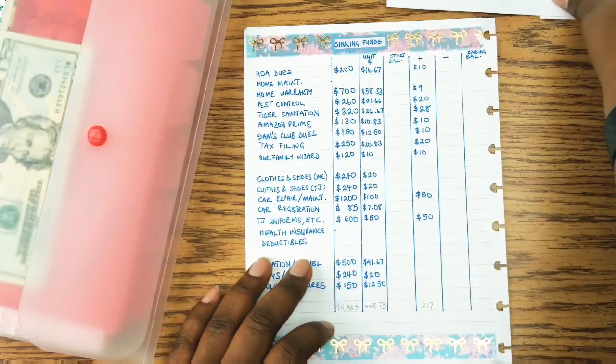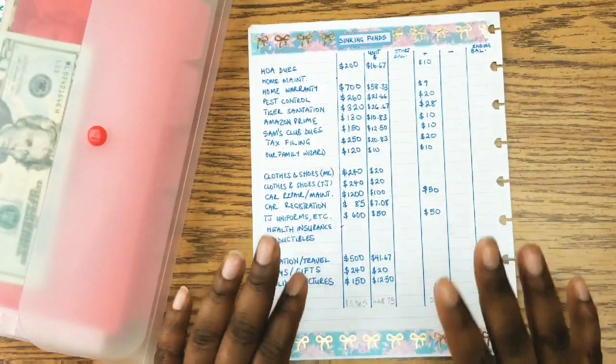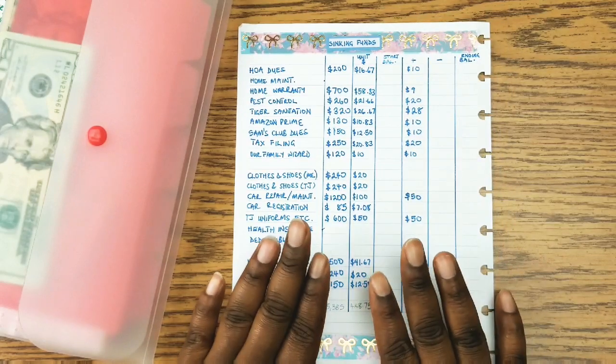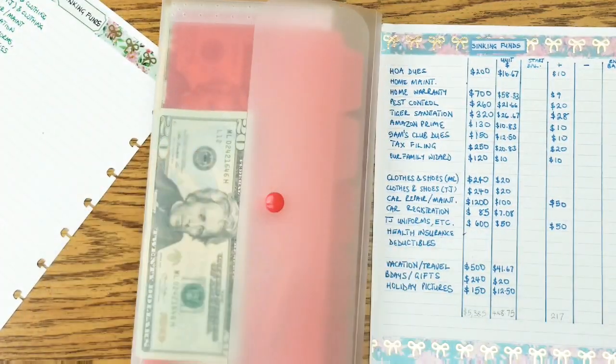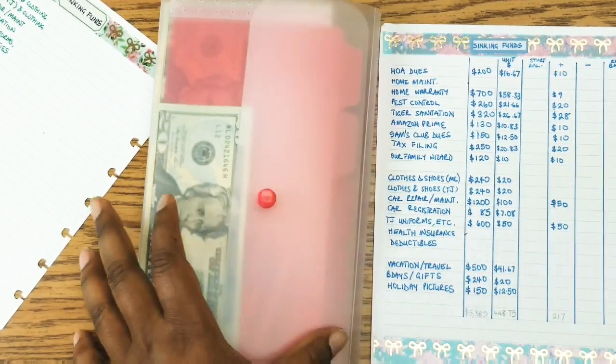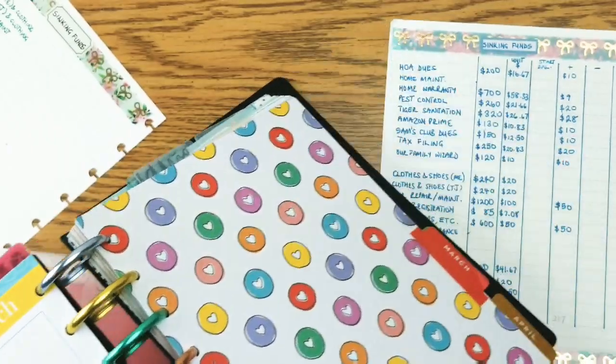And that's all, folks. This is my sinking funds setup. That's the setup page, and that is the envelope where the money's going. I'm now going to place that back into my planner.